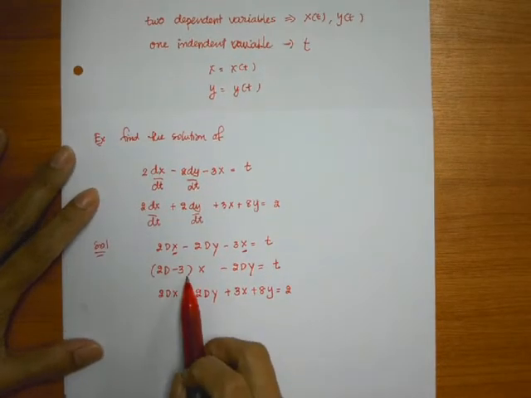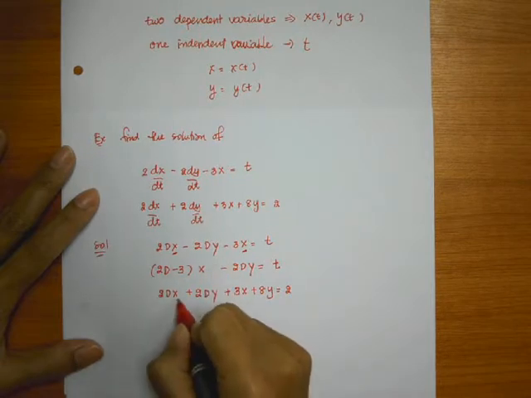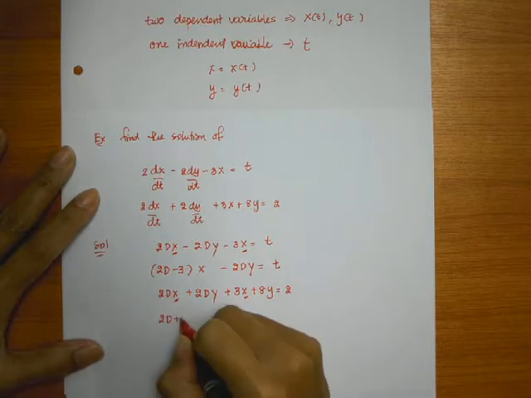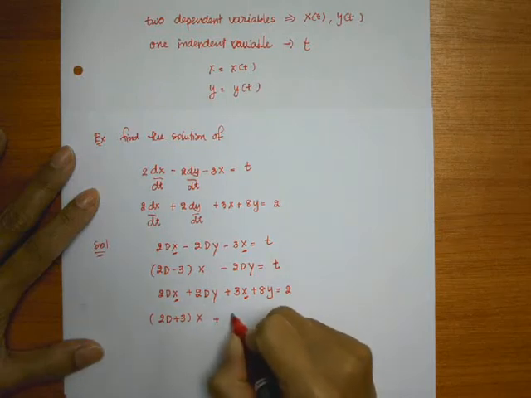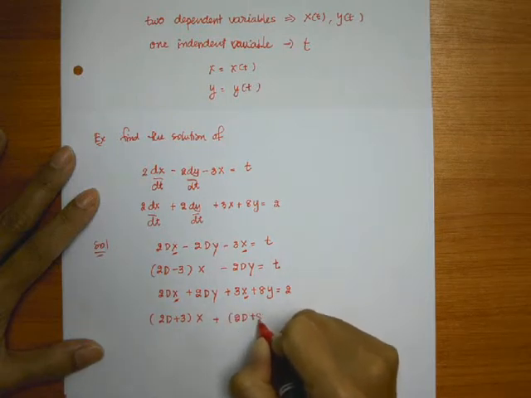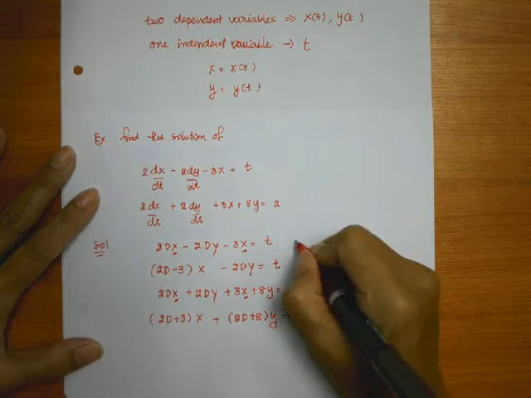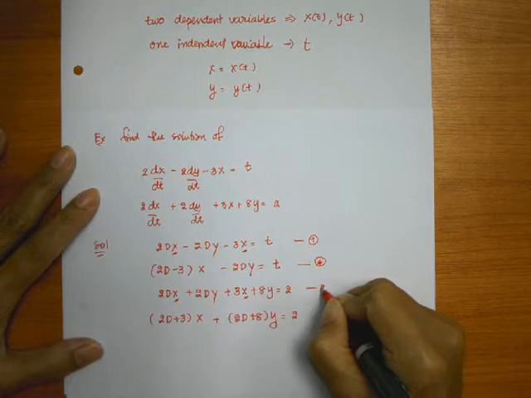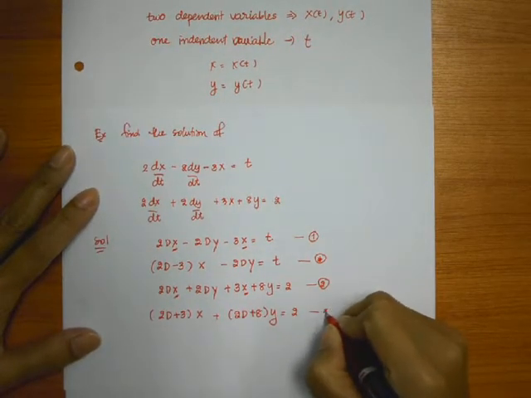And then for our second equation, we do the same. You put x and x together, so you would get (2D plus 3) times x plus (2D plus 8) times y equal to 2. This is our equation 1, I change it to equation 1 star. This is our second equation, and I put it as 2 star.